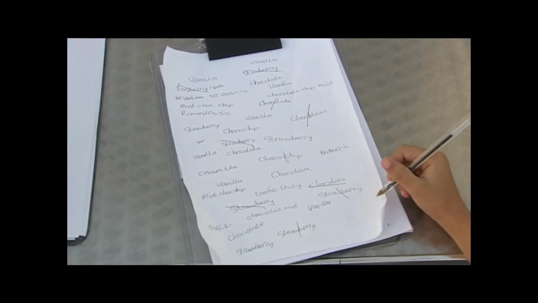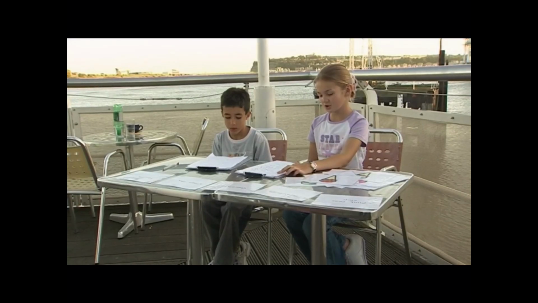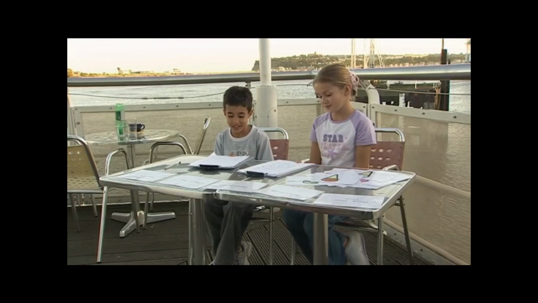So now the children are beginning to sort their data. I've got a few saying mint chocolate chip. And I've got some chocolate. And I've got some vanilla.